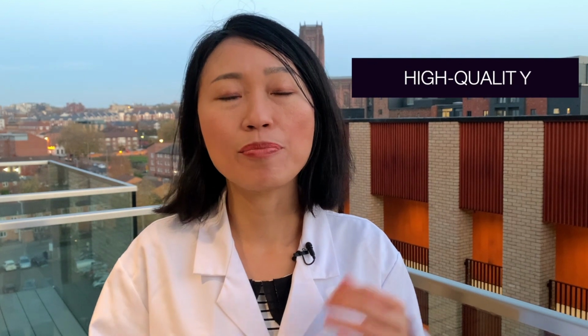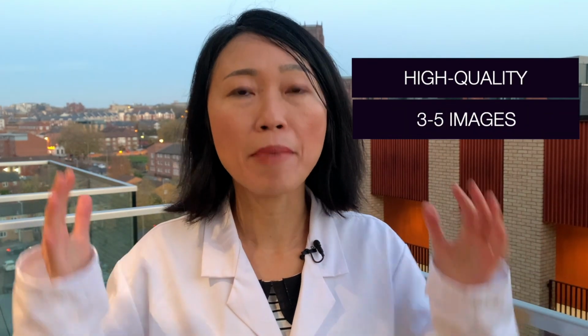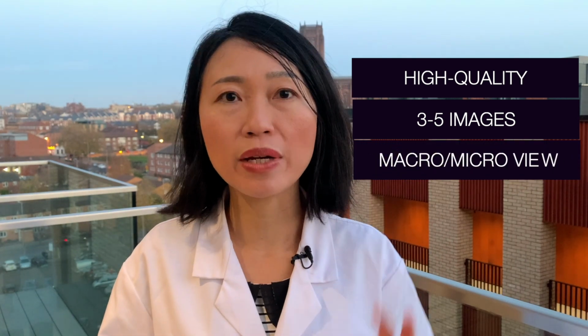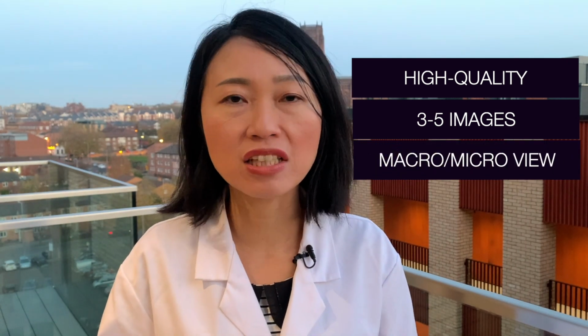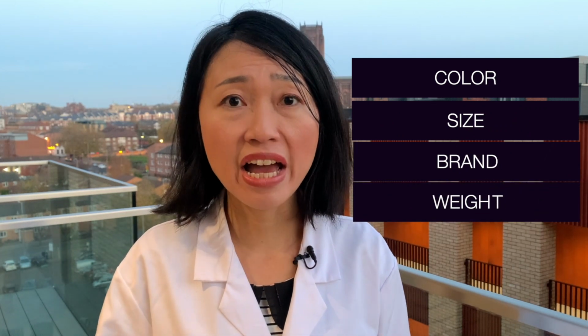Meaning that your image needs to be of high quality. Preferably there should be more than one image for each of your products with a macro view, a micro view, zoom in with the details where needed, and as much product information as possible. So it could be like the color, the size, the brand, the weight of the product that you have, as much information you can provide as possible.